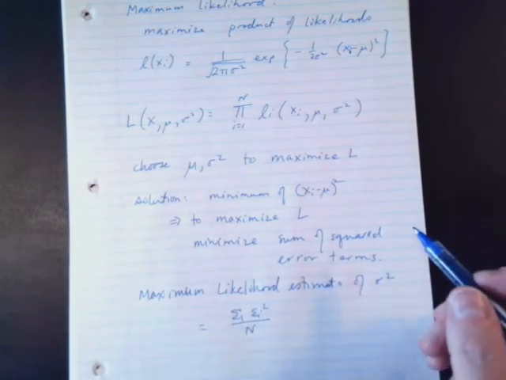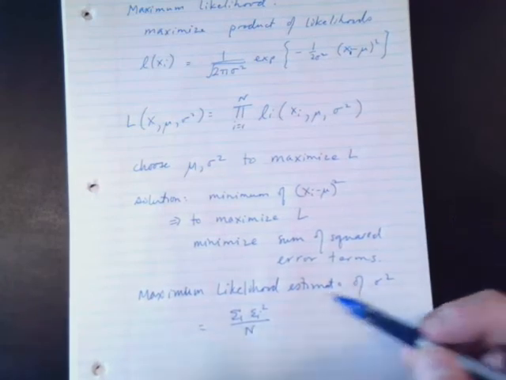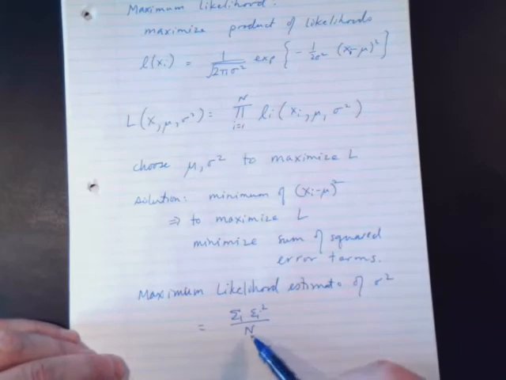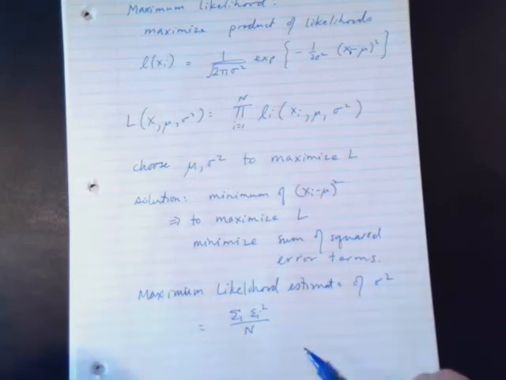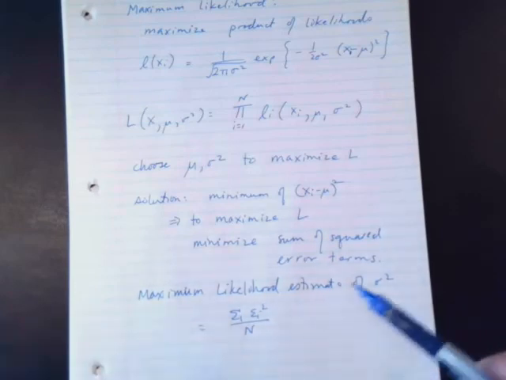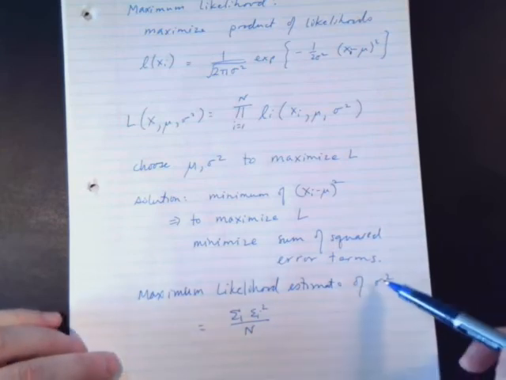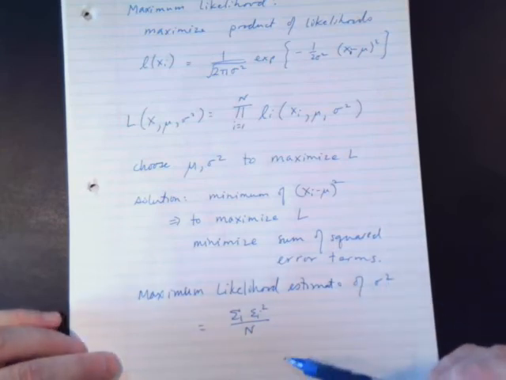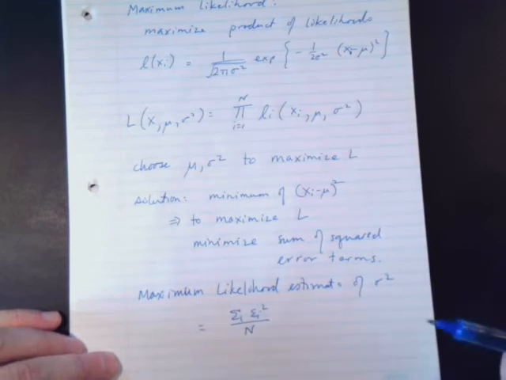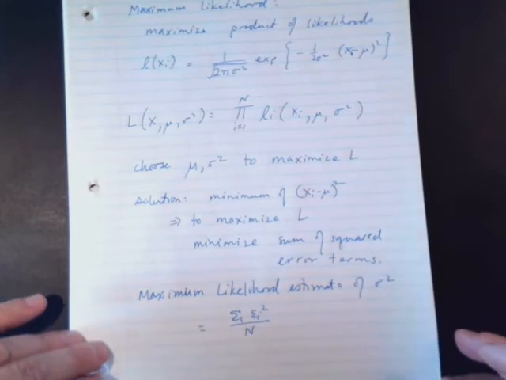That's different from the least squares estimator, where it would be n minus 1. And so the maximum likelihood estimator of sigma squared turns out to be a little biased. Not a lot, but a little bit biased. I'll just rewrite these in the familiar notation of our regression model.